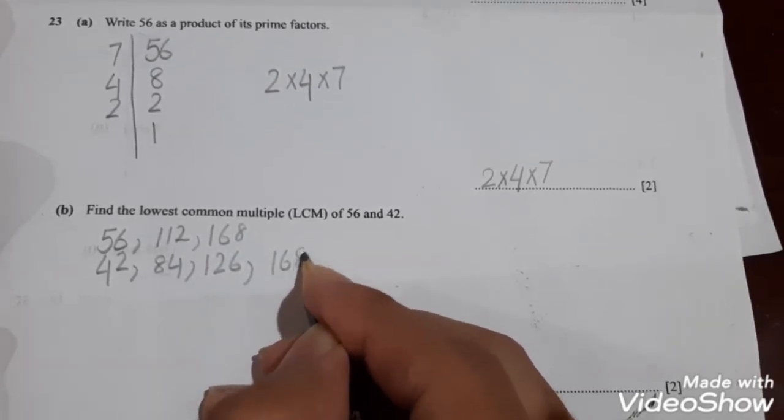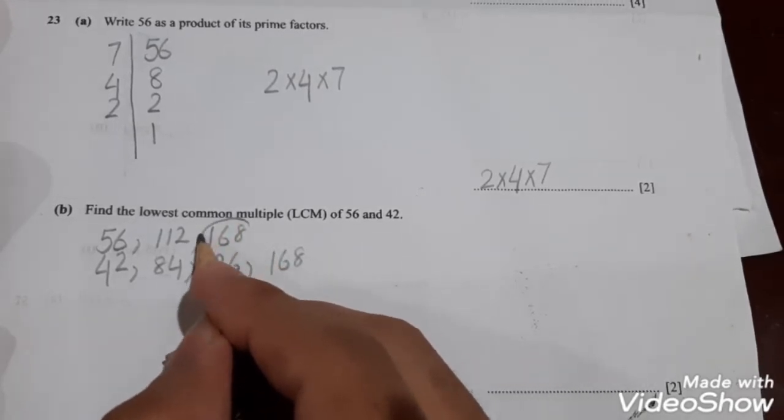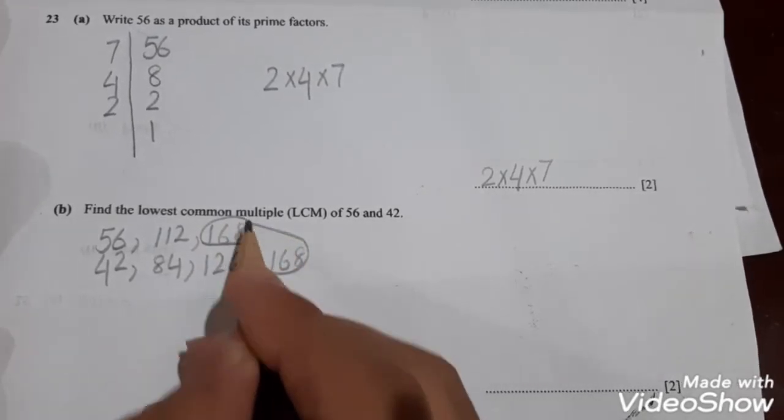So it means that the LCM of 56 and 42 will be 168.